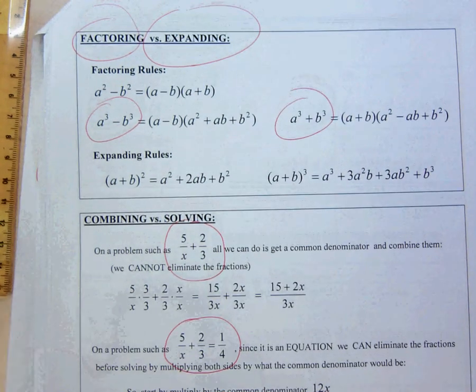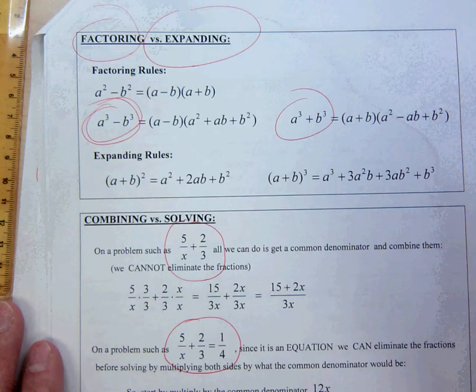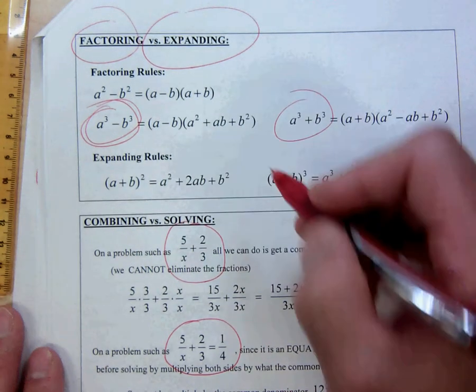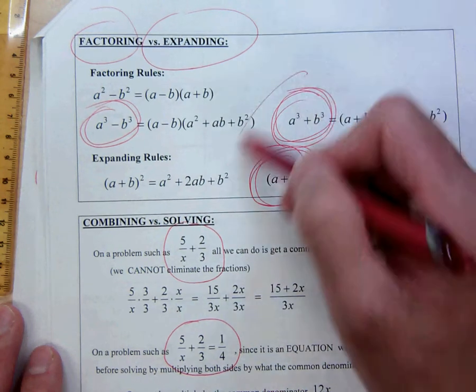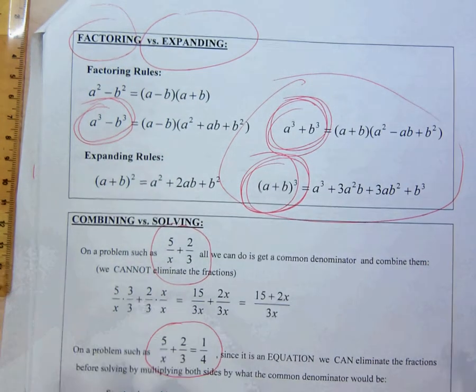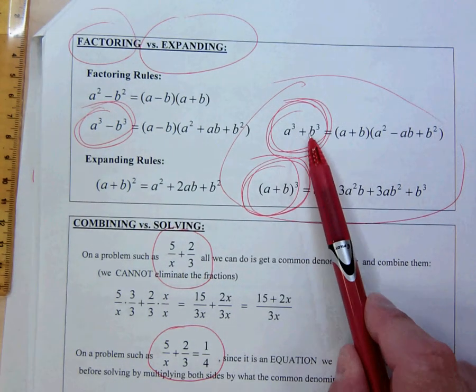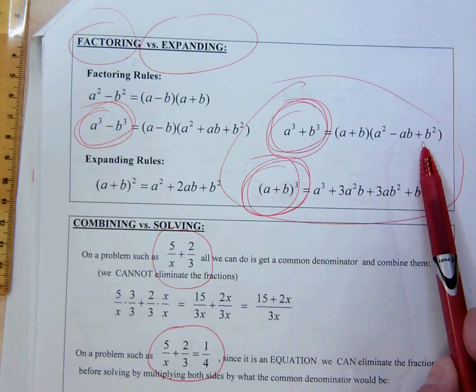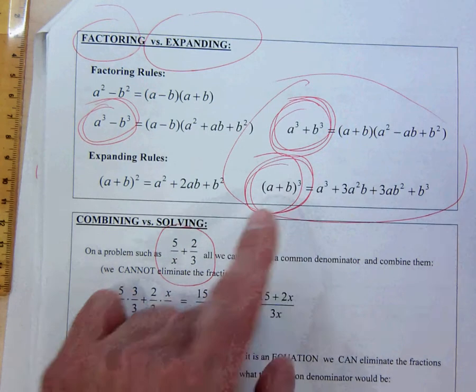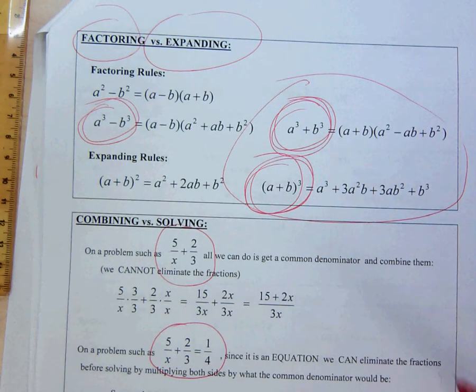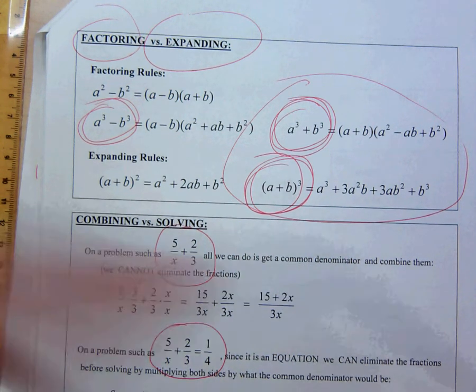All right, what's the difference between factoring something like that, or factoring something like that and expanding something like that? What's the difference between those two things? Well, obviously they're two different things. Here you're factoring, right, into a binomial times a trinomial. Here you're expanding it. It's like multiplying a plus b times a plus b times a plus b. Now you could do that the long way, but it'll take you a lot of work. What's the easier way? Well, the easier way is just to memorize the pattern.